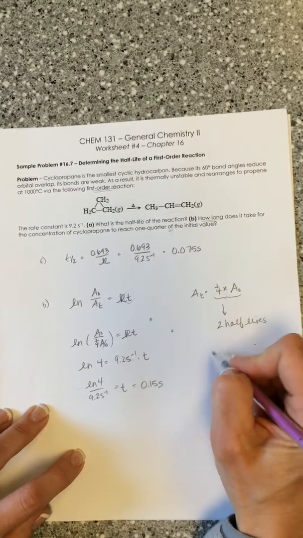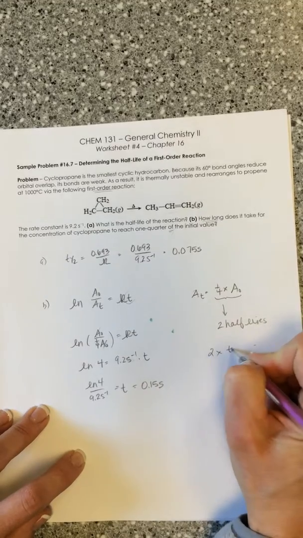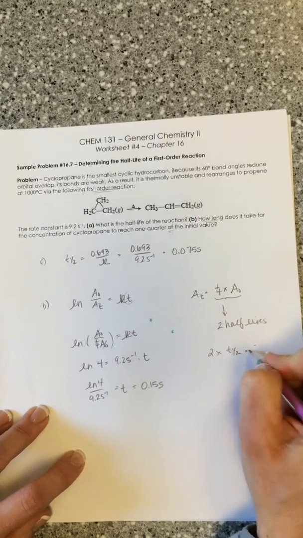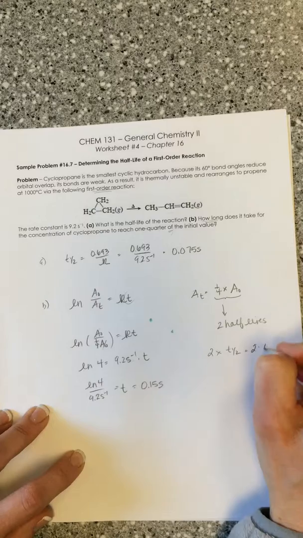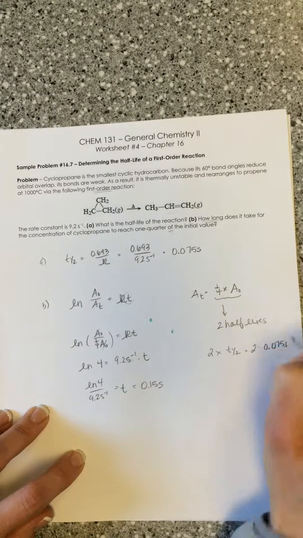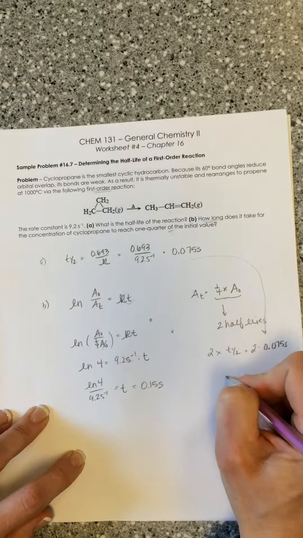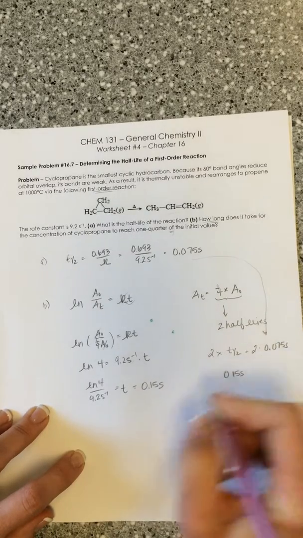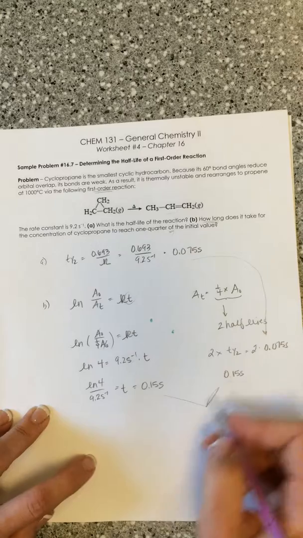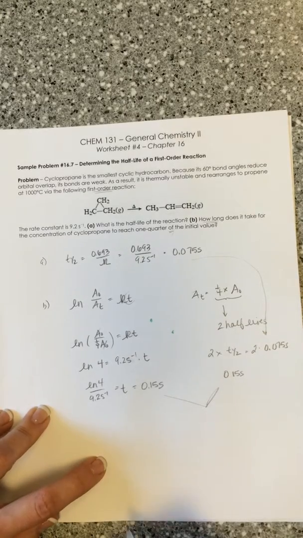So 2 half-lives passing means we can just take 2 and multiply whatever the half-life is. So 2 times 0.075 seconds, right? We figured out the half-life up here. We can figure out that that's going to be 0.15 seconds. Again, these are two things that we would expect to be internally consistent.